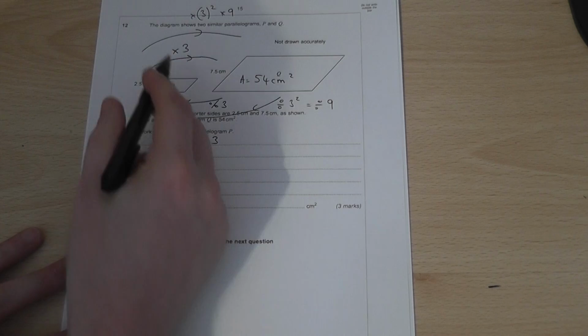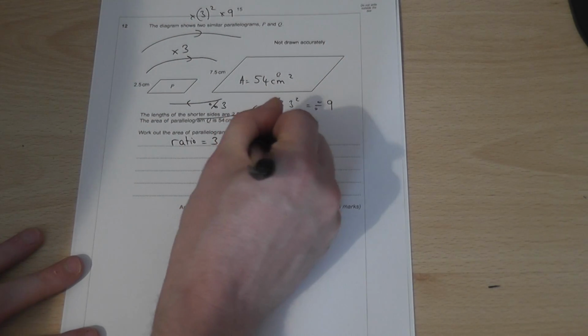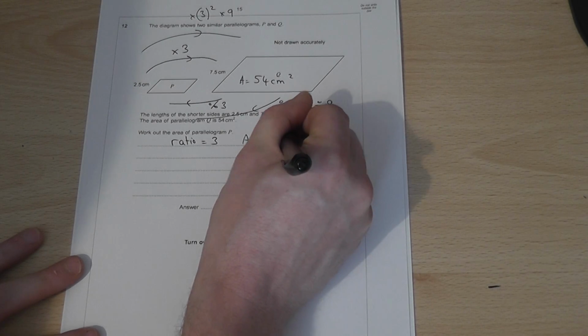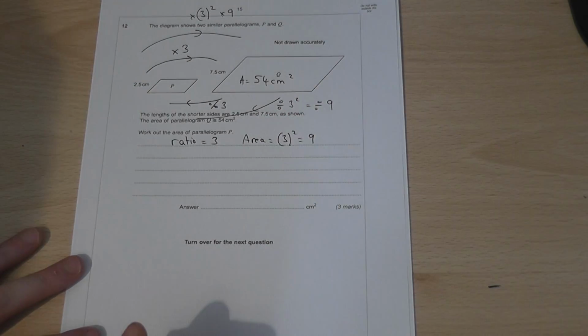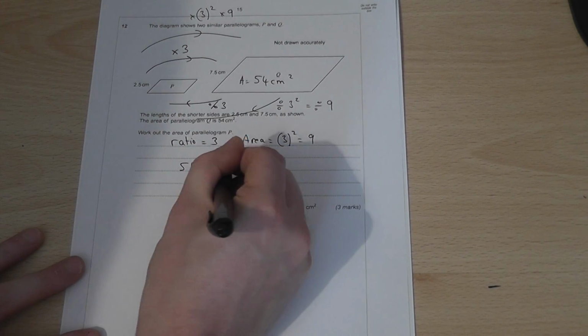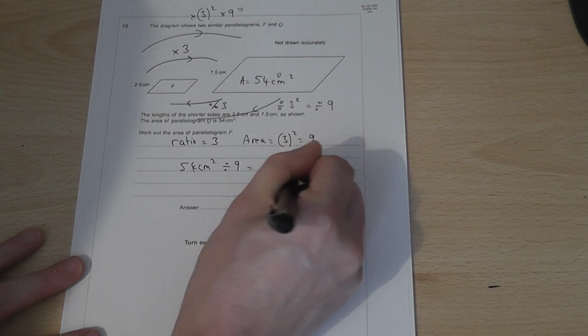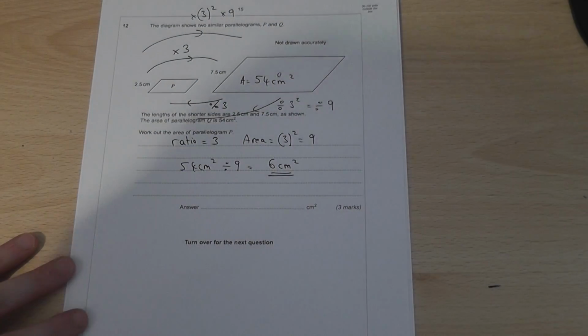So it's not just a ratio. For area, it's the ratio squared. So for area, the ratio is actually 3 squared, which is 9. So because that was 54 centimetres squared, we divide by 9. So the answer is 6 centimetres squared. And there we go.